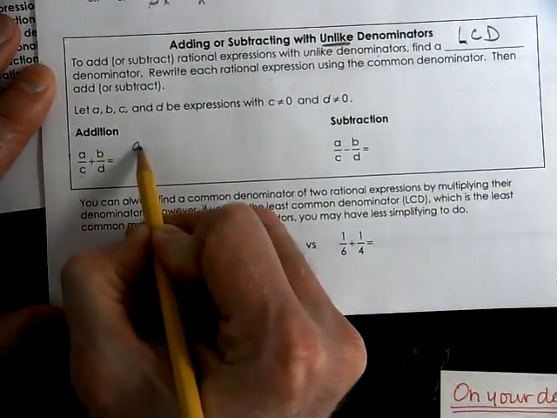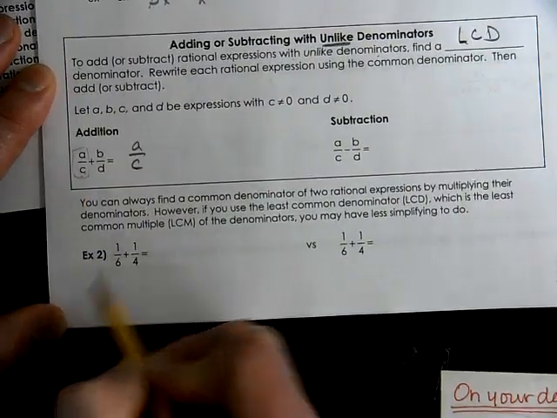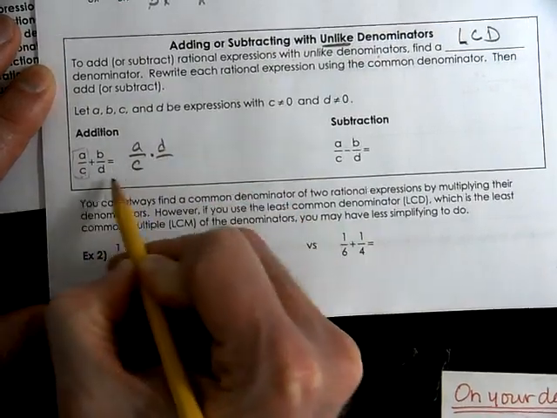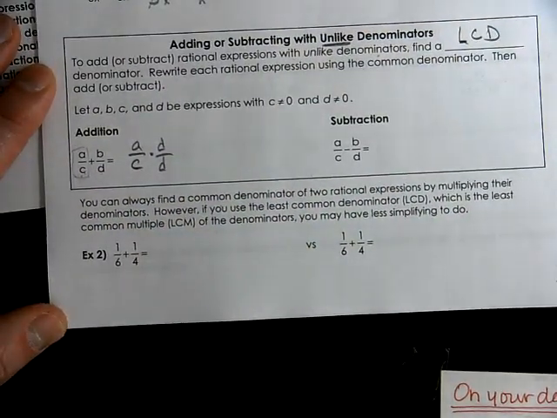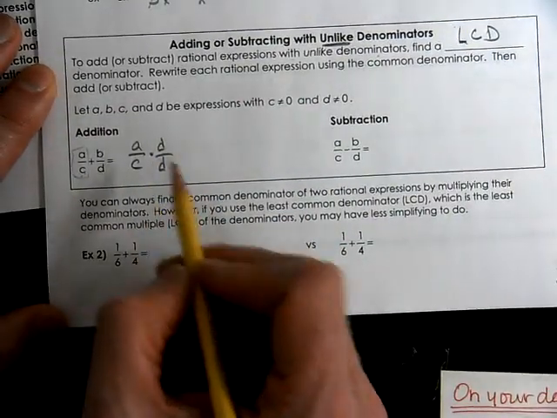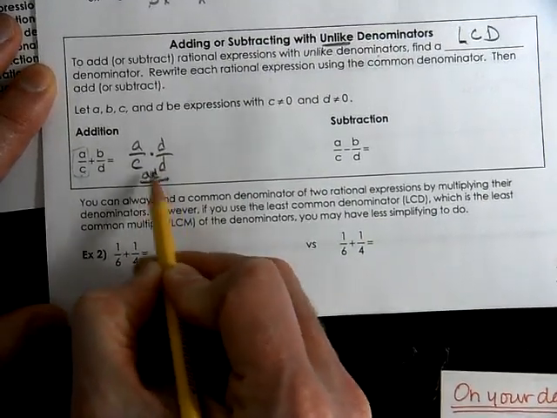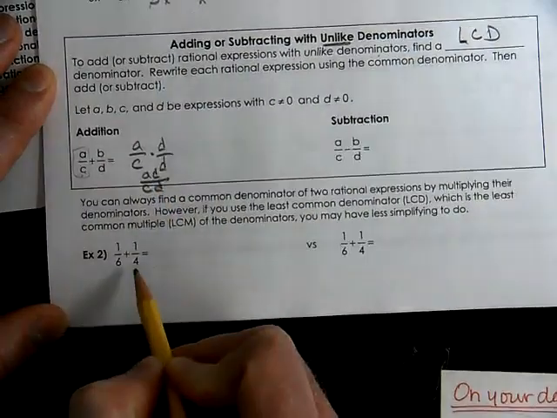So I'm going to take my A over C, because that's what I start out with, and I'm going to multiply the top of the fraction by D and the bottom of the fraction by D. Kind of like we talked about in the beginning. That's going to give me AD over CD.